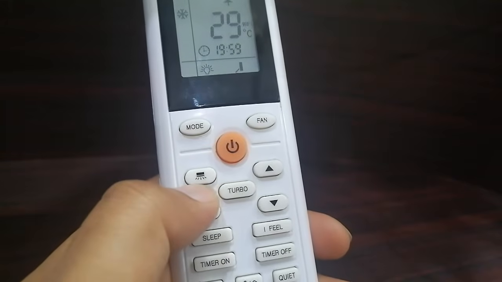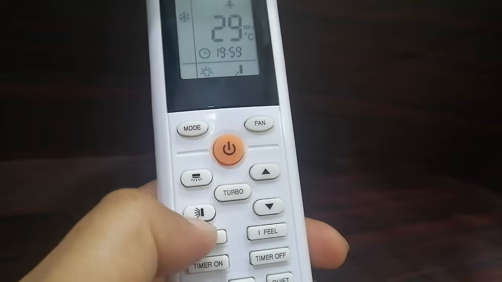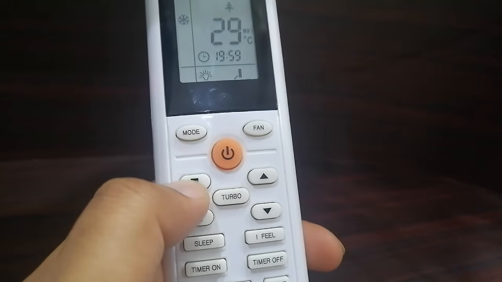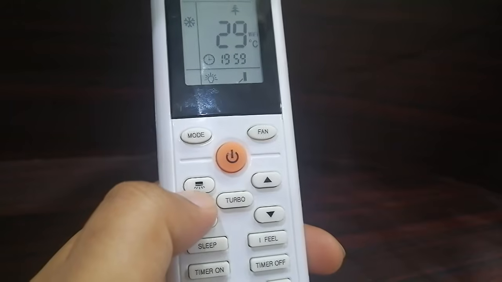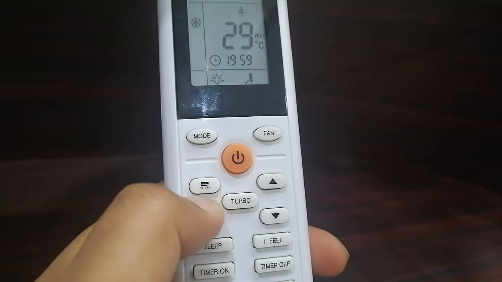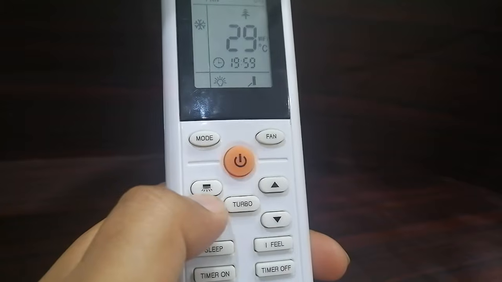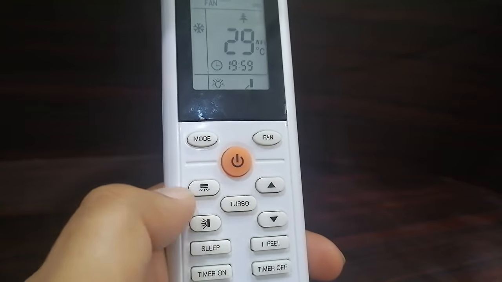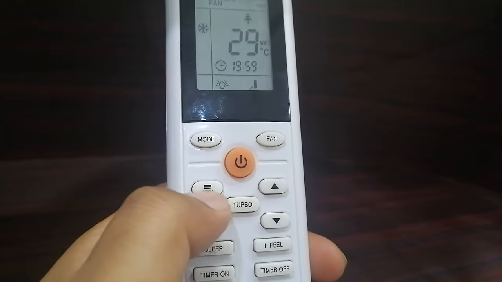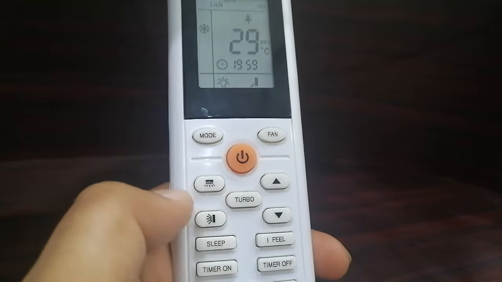Next, this is the horizontal airflow, just like this one, but this is not available in all units, in all variants of the Gree air conditioner. So make sure your Gree air conditioner supports this. So this will select the horizontal airflow angle.